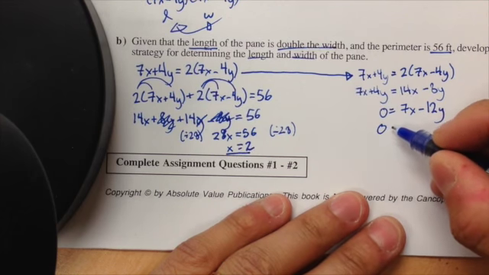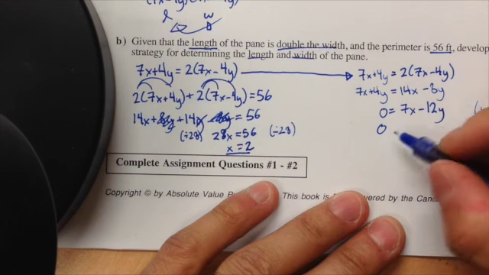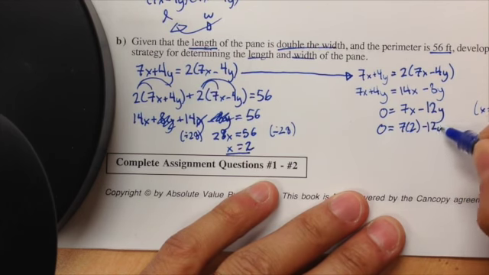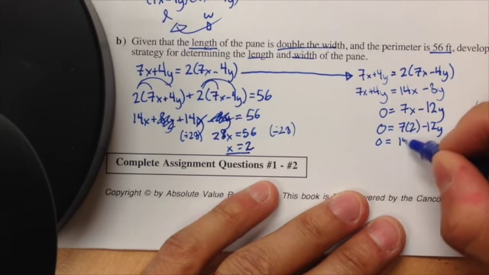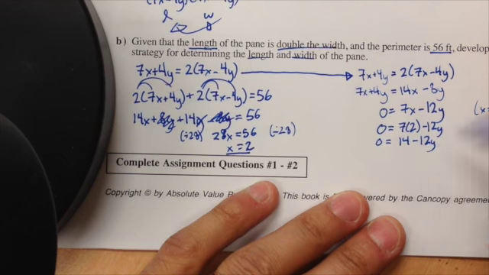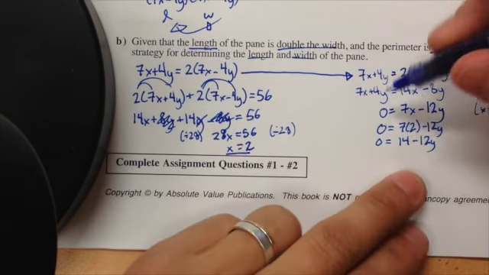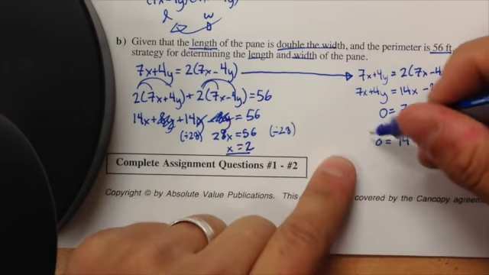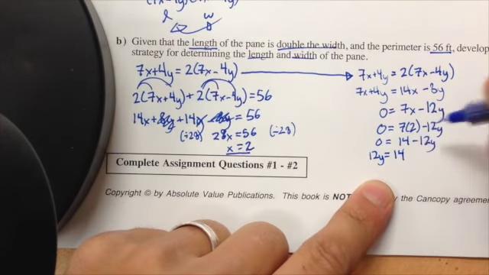So if I know that x is equal to 2, then 7 multiplied by 2 minus 12y equals 0, which is 14 minus 12y. Now if I solve for y, I'm going to bring this 12y to the other side. So 12y is going to equal 14.